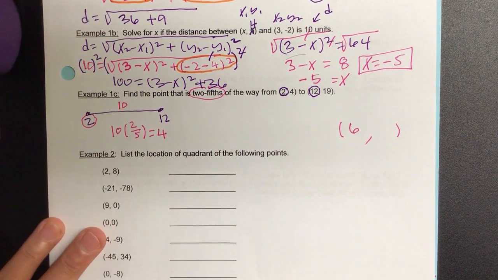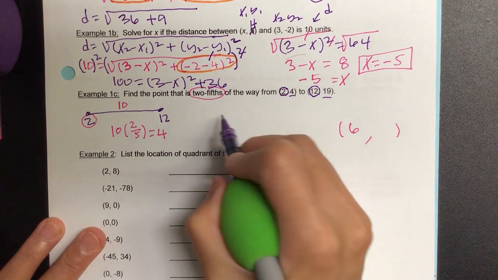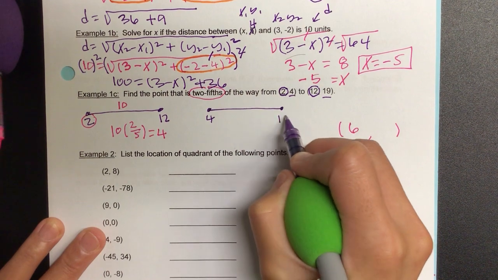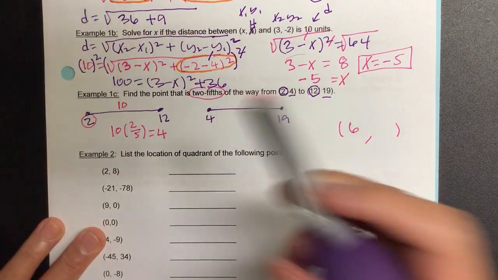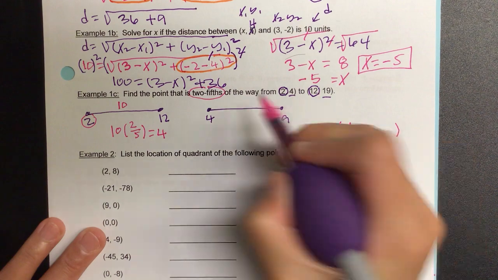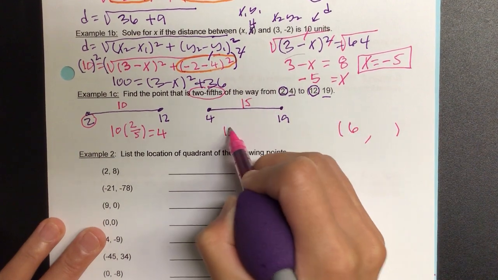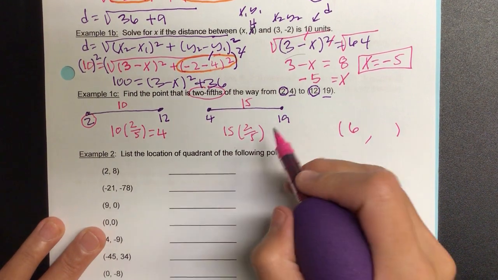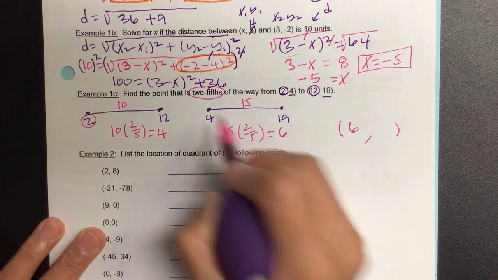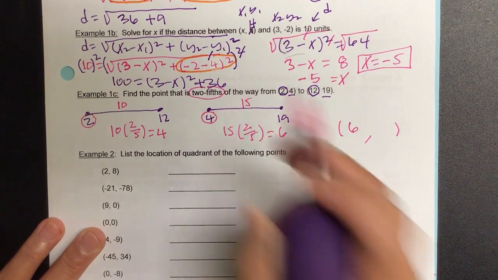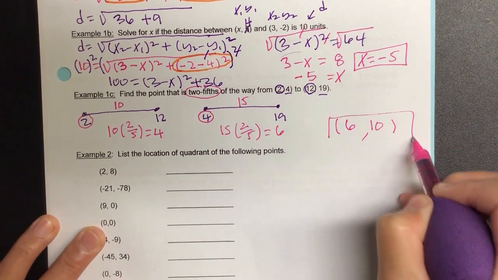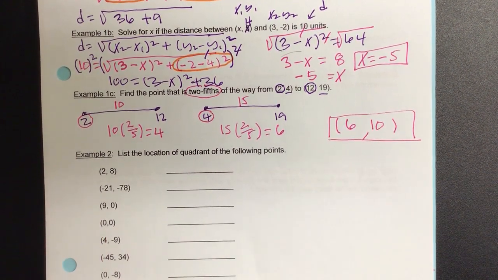The next piece, for the y values, let's go ahead and say I'm starting at 4. I end at 19. How long is the segment for the y value? 15. So I get 15 and 2/5. So what is 15 times 2? 30 divided by 5. So we're not starting at 0, we're starting at 4. So the actual value of the y coordinate is 10. I think visually this makes a lot more sense.